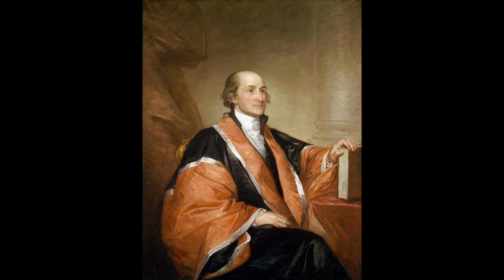Section 3. He shall from time to time give the Congress information of the state of the Union, and recommend to their consideration such measures as he shall judge necessary and expedient. He may, on extraordinary occasions, convene both houses, or either of them, and in case of disagreement between them, with respect to the time of adjournment, he may adjourn them to such time as he shall think proper. He shall receive ambassadors and other public ministers. He shall take care that the laws be faithfully executed, and shall commission all the officers of the United States.